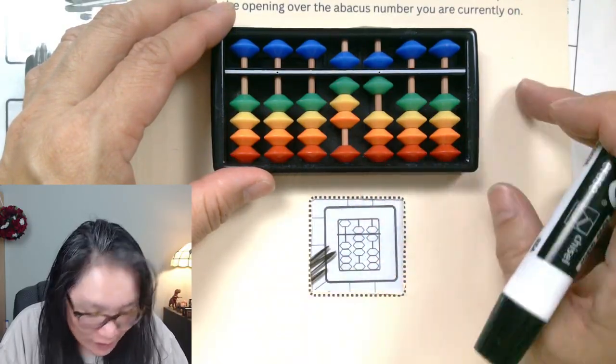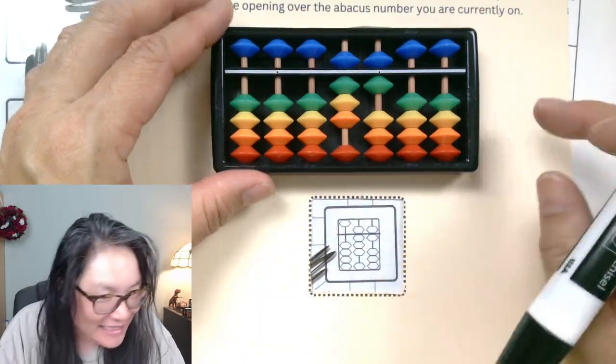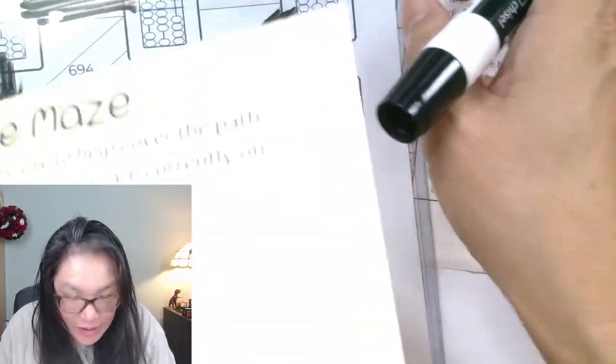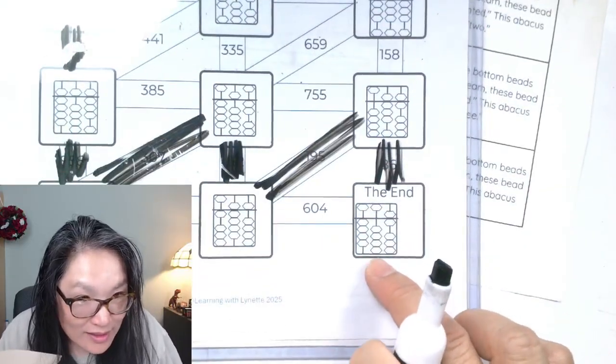You're absolutely right. 0. We can do 0 if we talked about leading zeros, or it could just be 86. That's okay too, right? So that could be 86. And we have our last one. So this is the maze. We have our last one. This is the last part. What number is this?